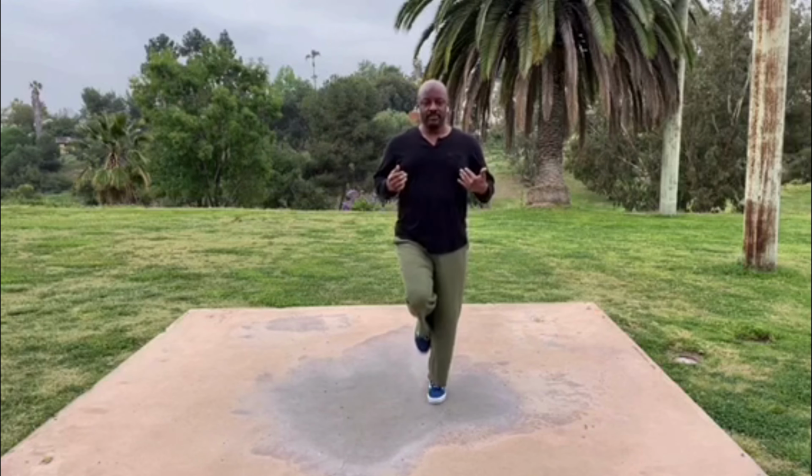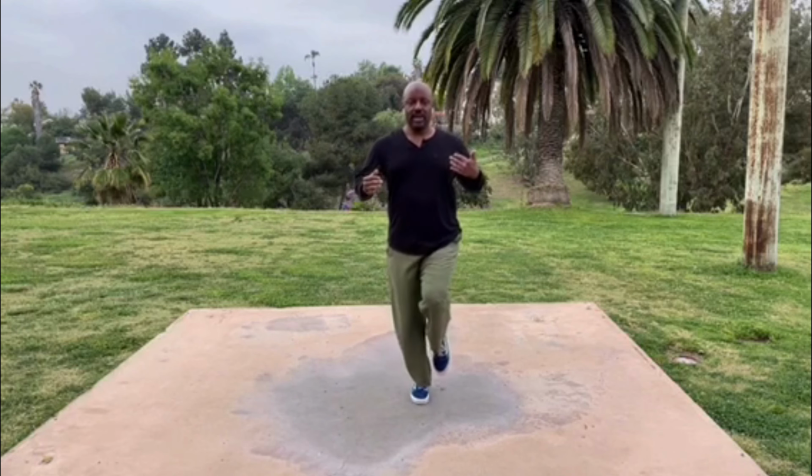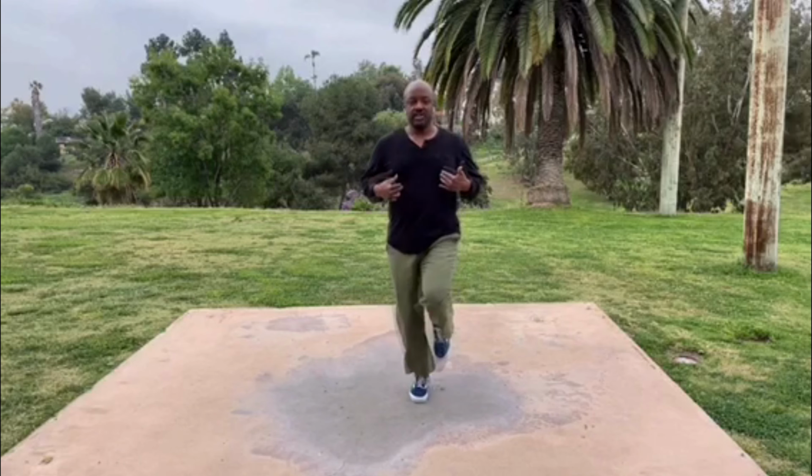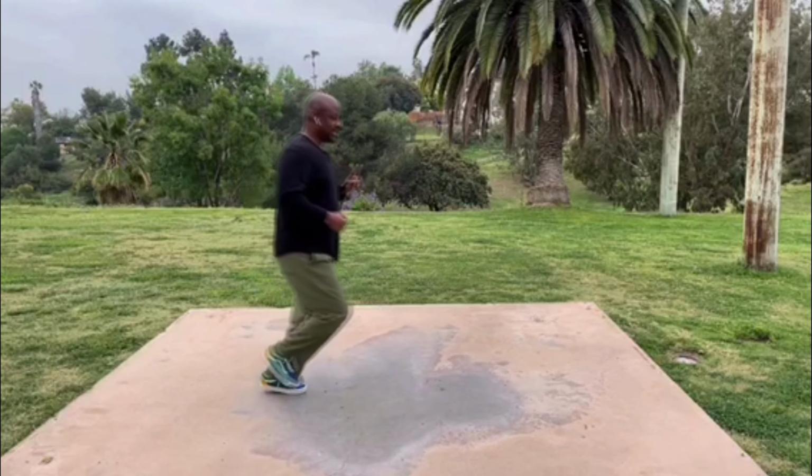Hopping, if we're doing support and then switching and hopping in between, this is a vertical hop. And then when we are running, we can do a lean and a hop and change support in that manner.